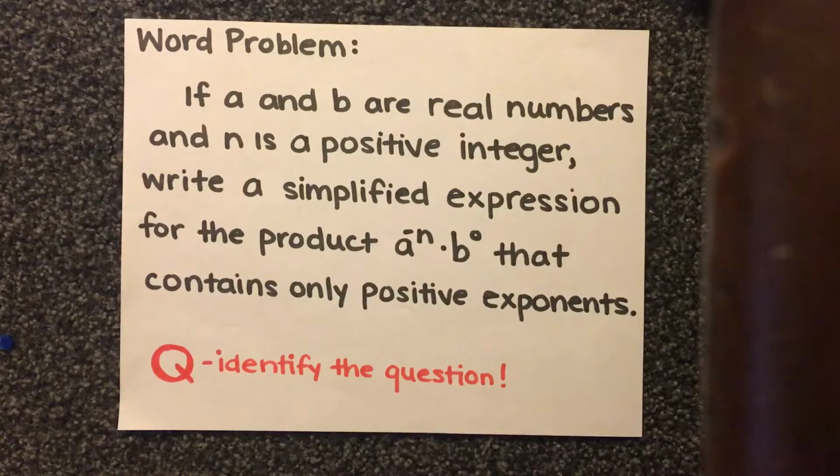This problem involves simplifying exponential expressions. Let's start by reading through the whole problem. If a and b are real numbers and n is a positive integer, write a simplified expression for the product a raised to the negative n times b raised to the 0 that contains only positive exponents. After we've read the entire problem, we can start hitting the QUAN.